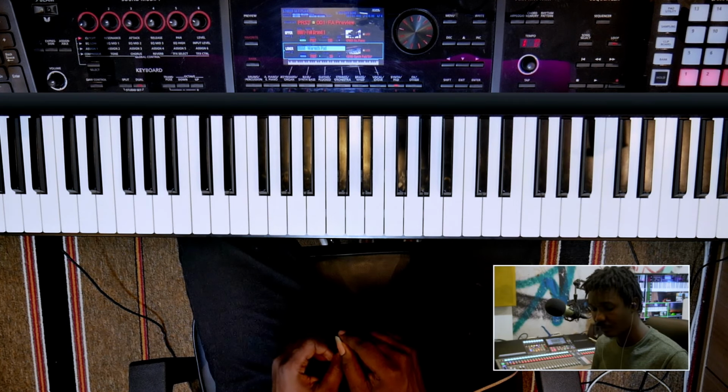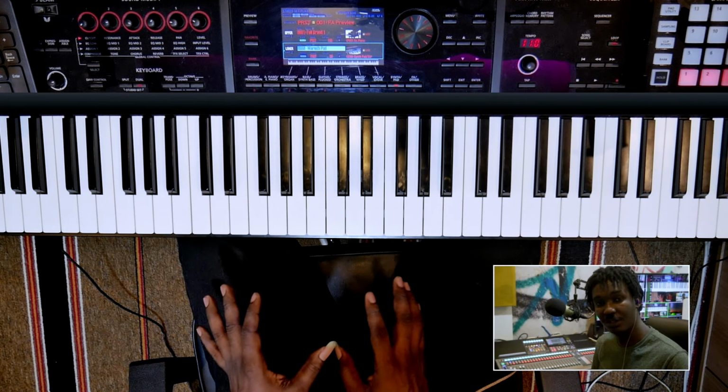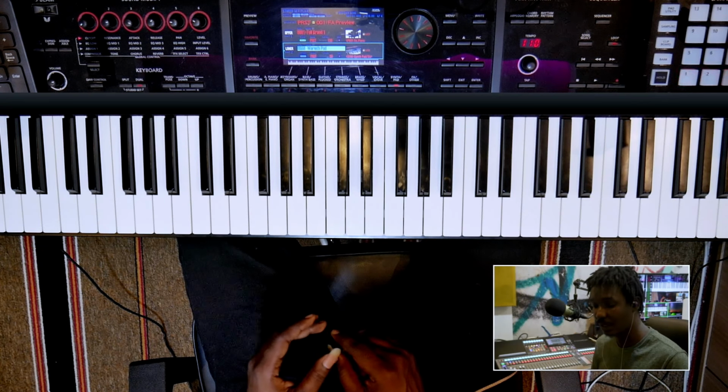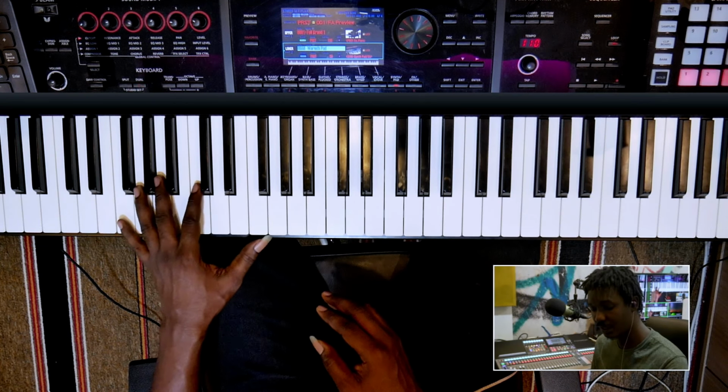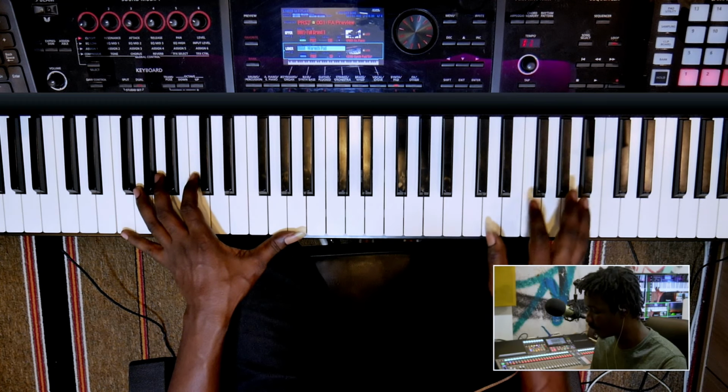Alright? So, and the same me, you can use it when you're going to re and when you're going to fa. So, is there any other song we can try and see what we can?